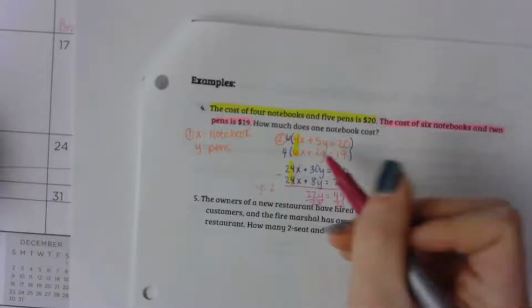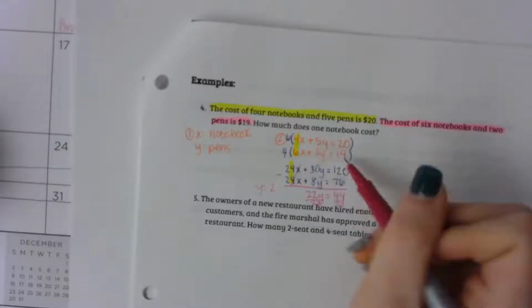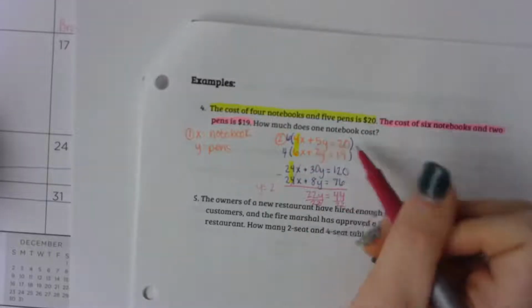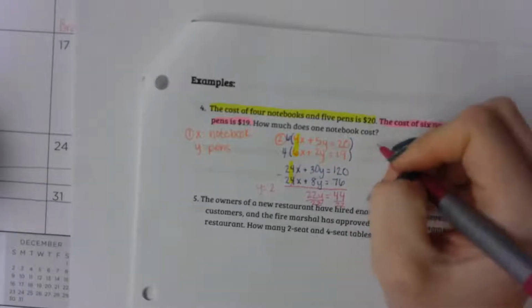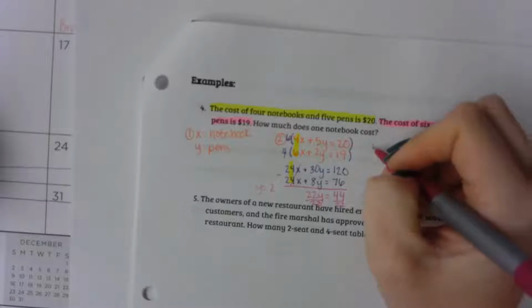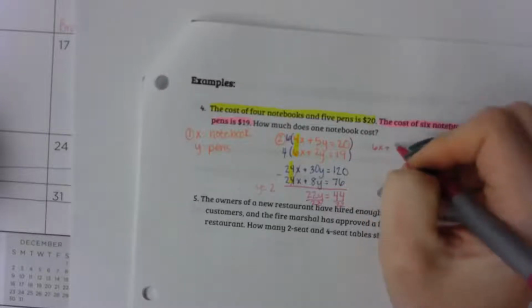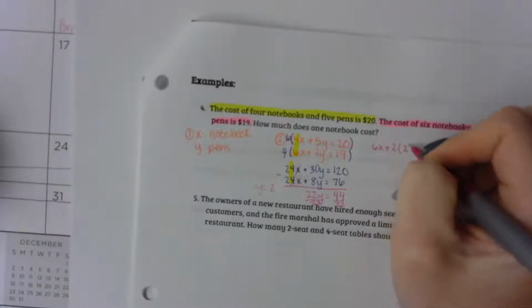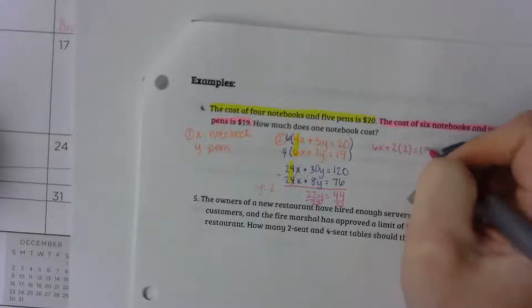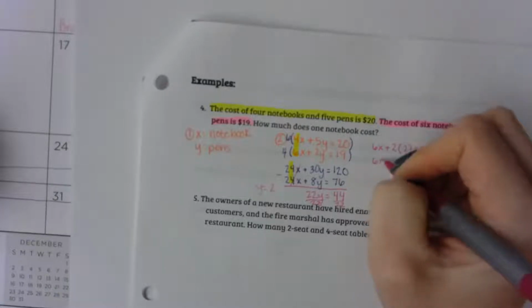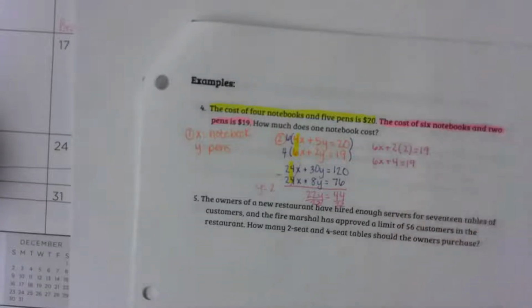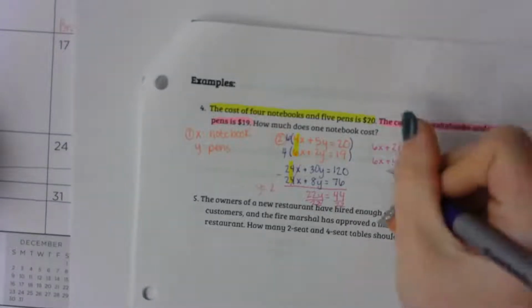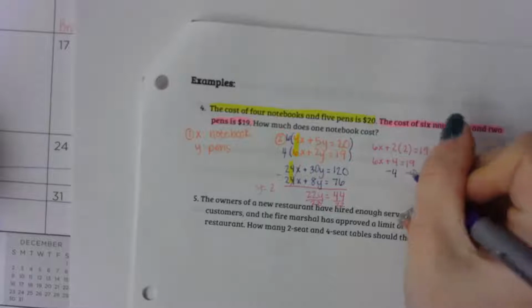Now I'm going to go ahead and plug that back into either one of my equations. I think we've been plugging it always into the top, so let's plug it into the bottom just so that you see how to do it. So 6x plus 2 times 2 equals 19. So 2 times 2 is 4. Subtract the 4.